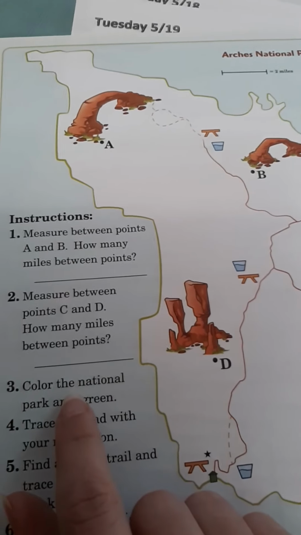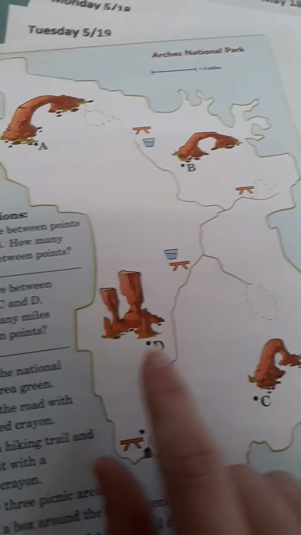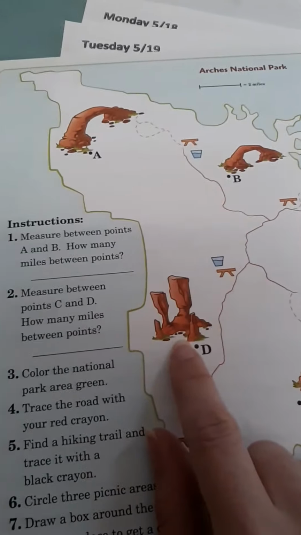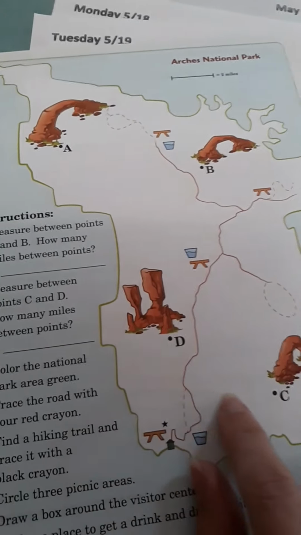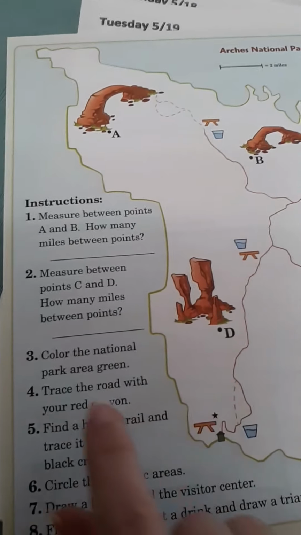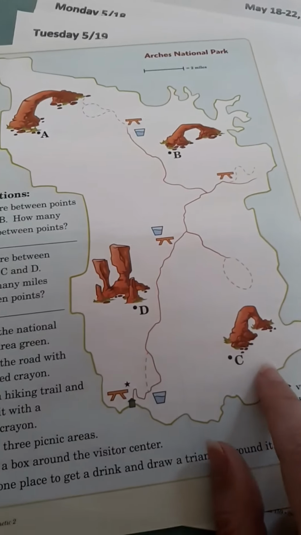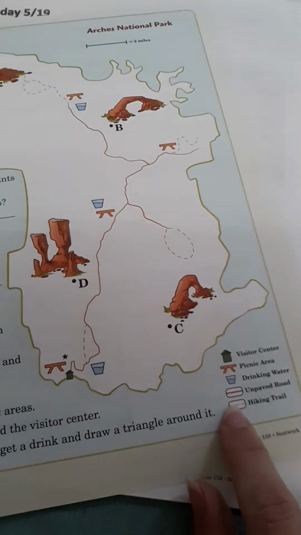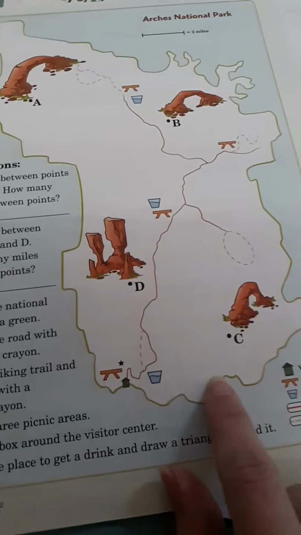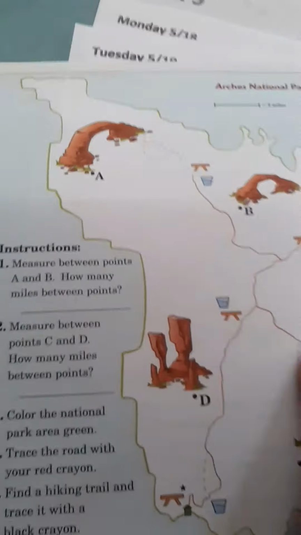Section 2 says measure between C and D. So you need to find C and D, and then you need to figure out the miles on that too. Section 4 says color the national park area green. So you'll need to look at what is green, what is the national park area. And it looks like it's this entire area, the whole thing.